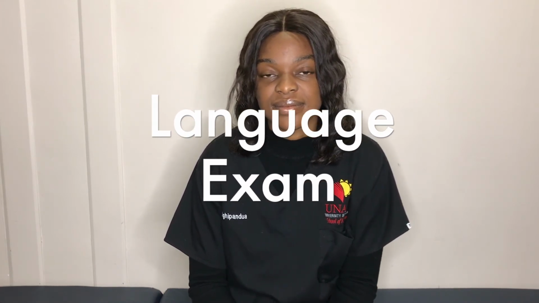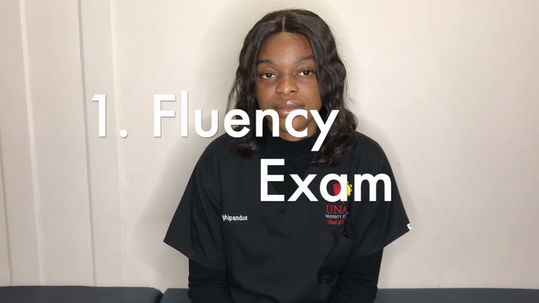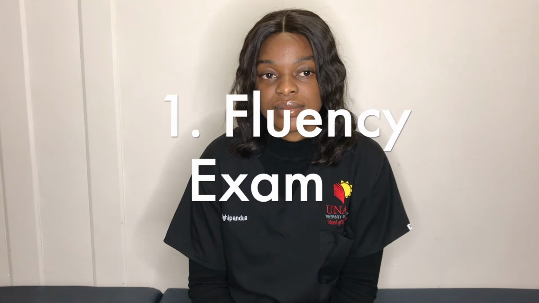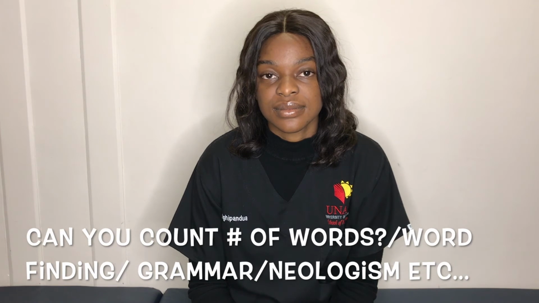So we are going to start this off with language. You test for language if you have a right-sided hemiplegia, for example, because you're assuming the pathology is on the left, the dominant hemisphere in most right-handed people. Remember, language has five modalities: fluency, comprehension, repetition, naming, and reading and writing. We'll start with fluency. As I ask the patient, try to count the number of words, and see if the patient has word finding difficulty or grammar problems. Take note of any neologisms or paraphasias.